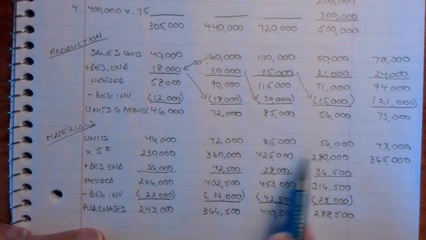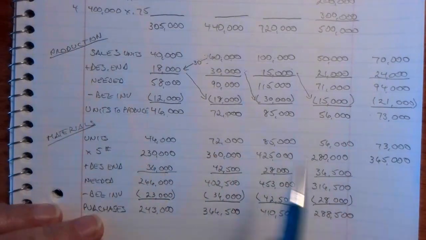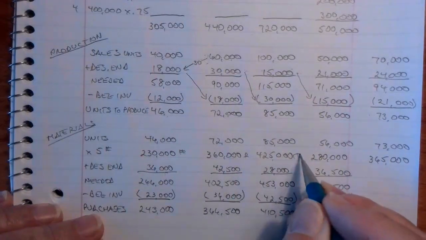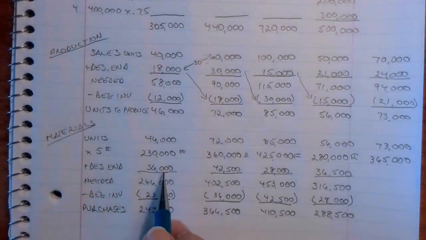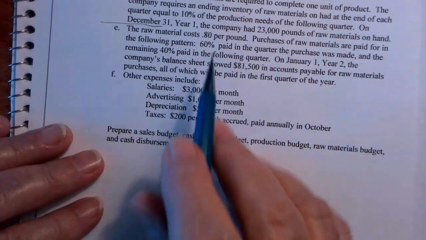So here are my units. Times 5 pounds per unit. This is how many pounds we need then. Pounds of material. Just so we're clear on that. Desired ending inventory is, let's look at this for a minute here.